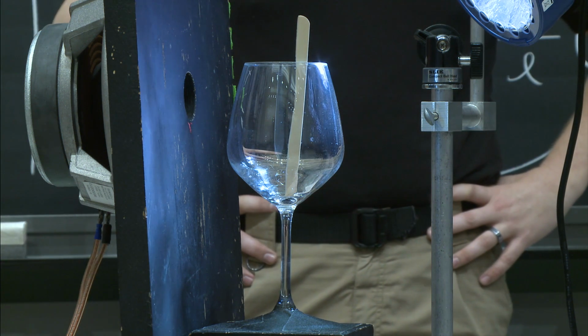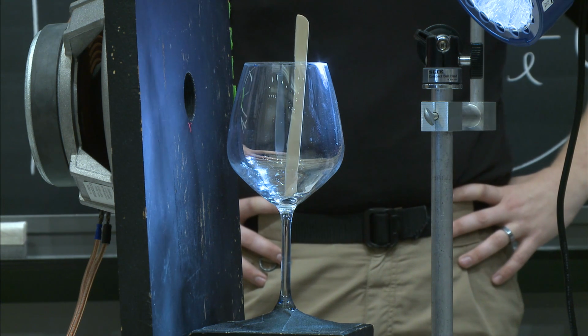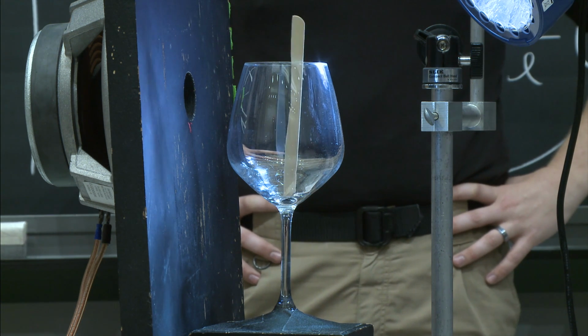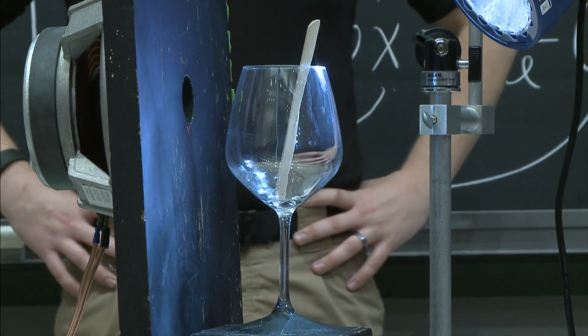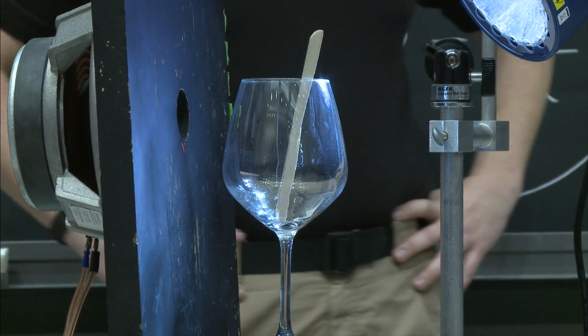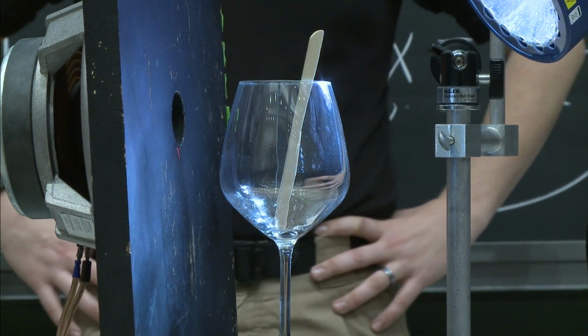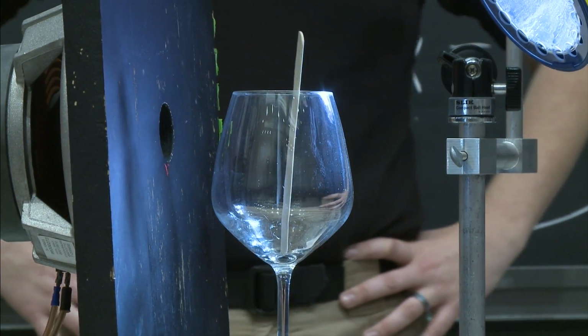Can you see the movement? You cannot see the movement yet. 683. You see now the frequency of the sound is matching one of the natural frequencies of the glass. Okay, apparently the glass likes it.